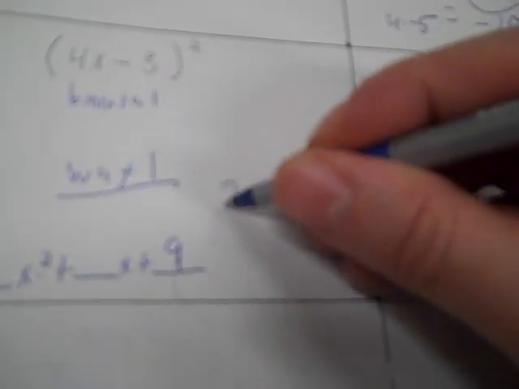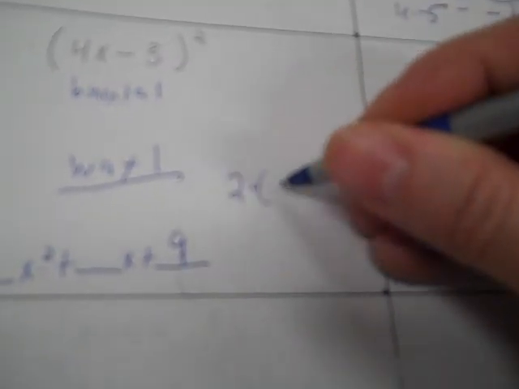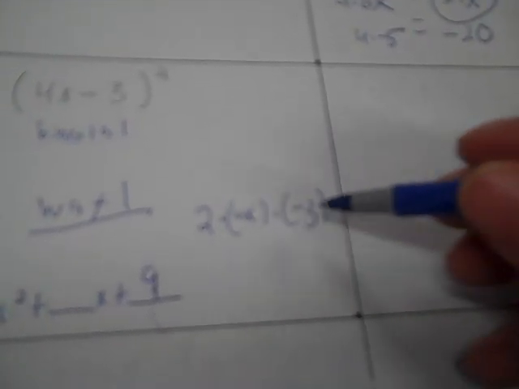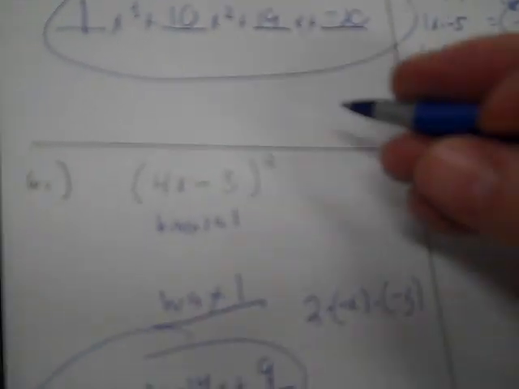Now, to find your middle one, that's what people forget. You take 2, always 2, times the 2 factors, 4x and negative 3. Well, 2 times 4 is 8, times negative 3 is negative 24, so I have negative 24x, okay? That's it.